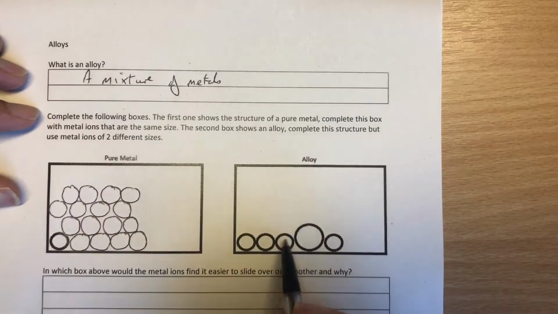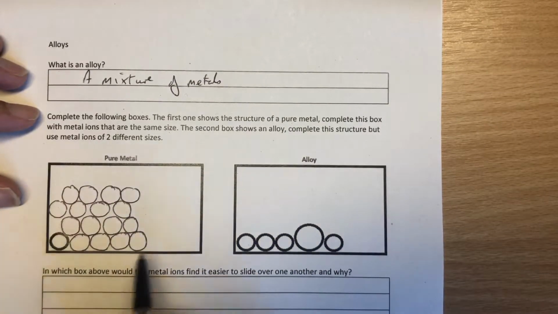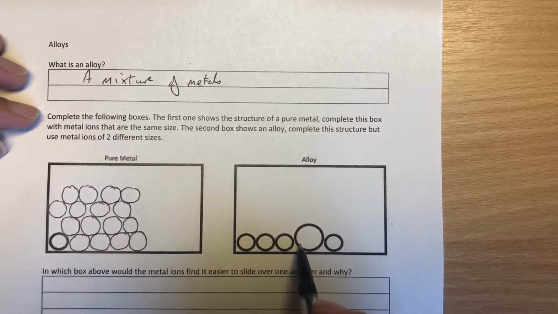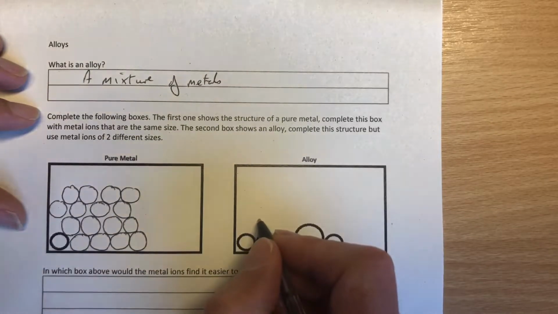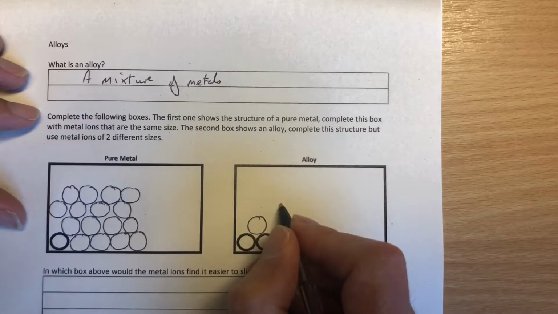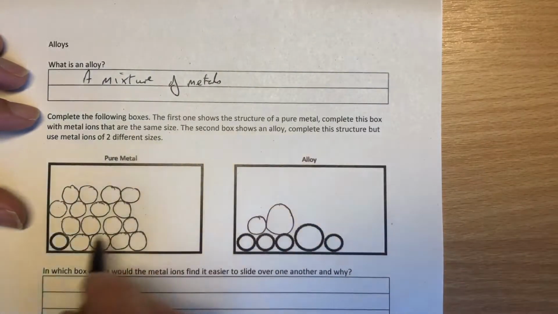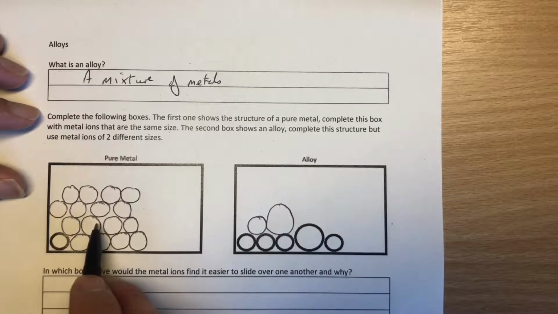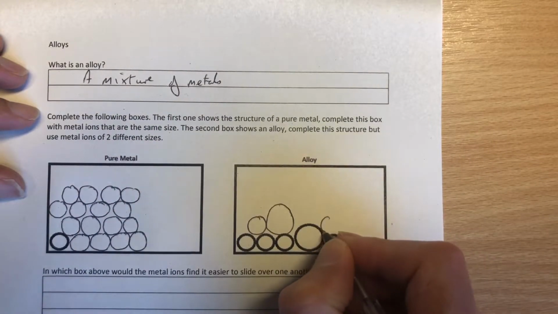Now, the alloy. You'll notice down here I've done a few more. I've done four the same size as they were here, but we've got a mixture this time. We've got another metal ion in here, and we've drawn this one much bigger. Now, this is a mixture. So we're going to have a completely random arrangement of big and little ones. With the pure metal, everything was neatly arranged. It was a regular arrangement, whereas now this is a mixture. So in the mixture, we don't have a regular arrangement.